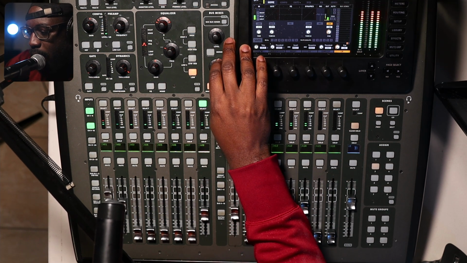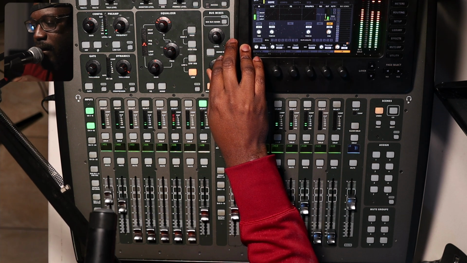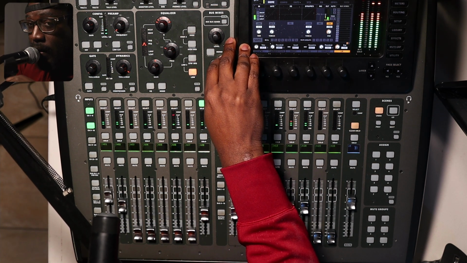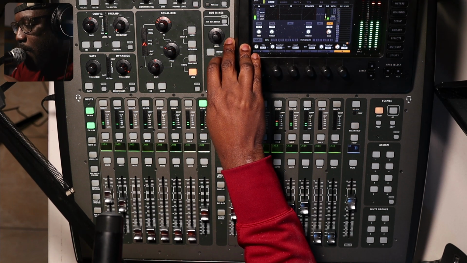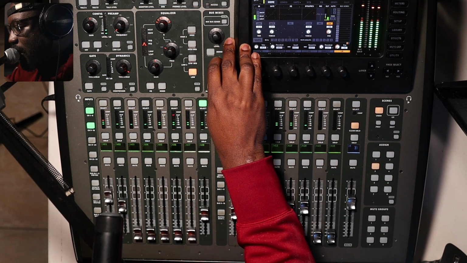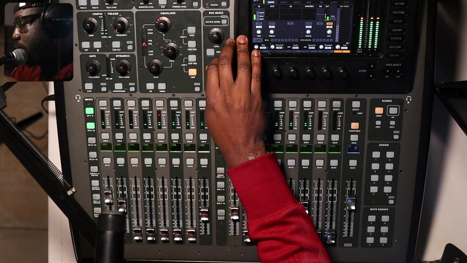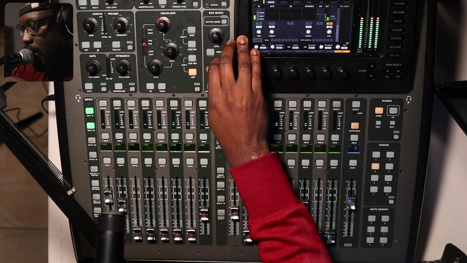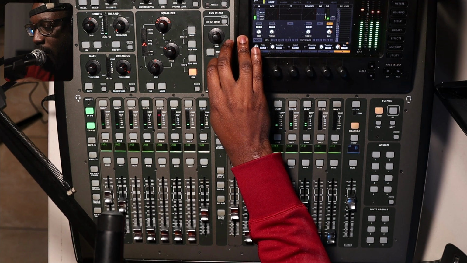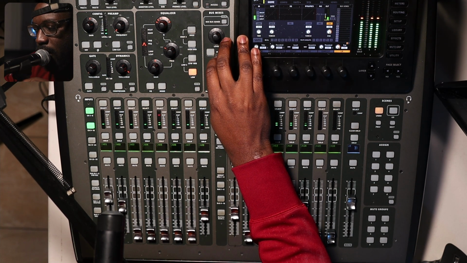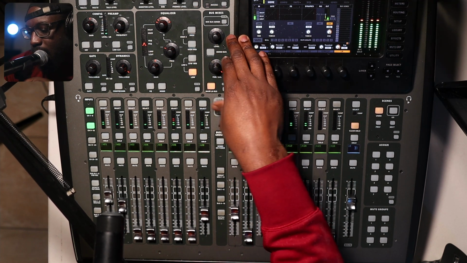Max left is minus 100, and max right is plus 100. So I'm gonna go maybe minus 90 and plus 90 on the overheads for the drums. I don't know if you can hear that, but now that just created so much more space, and also made the drums feel bigger. I'm actually going 96.